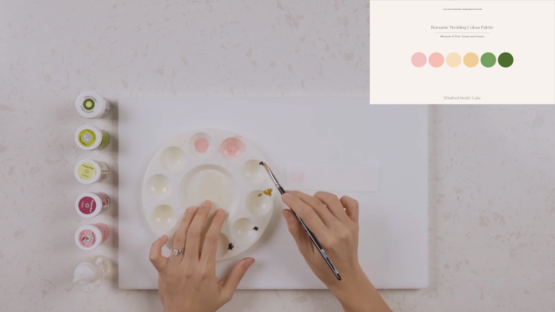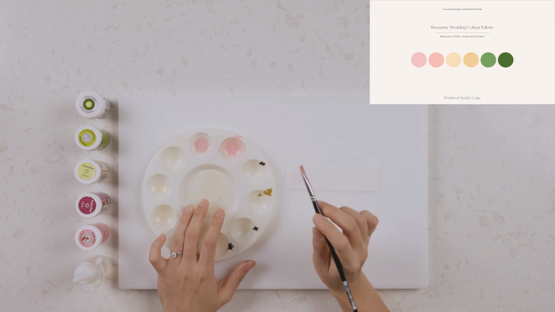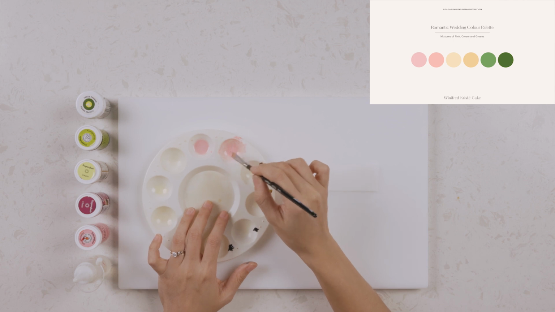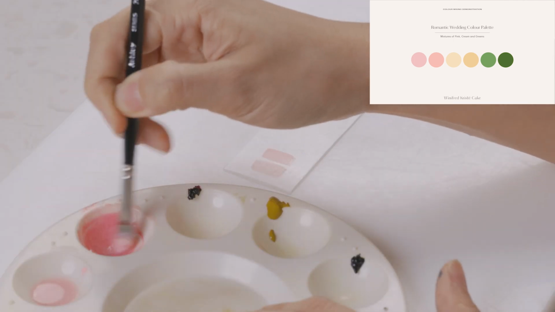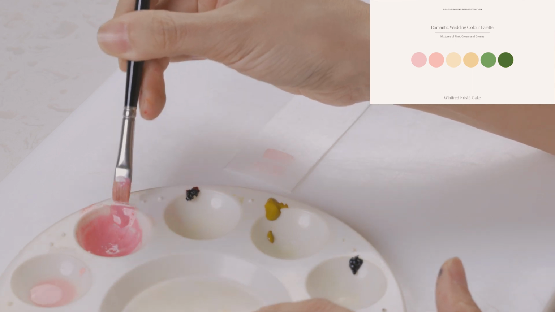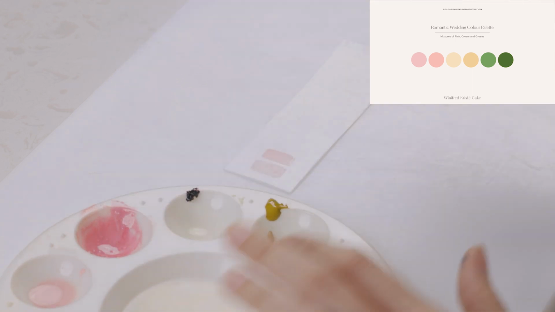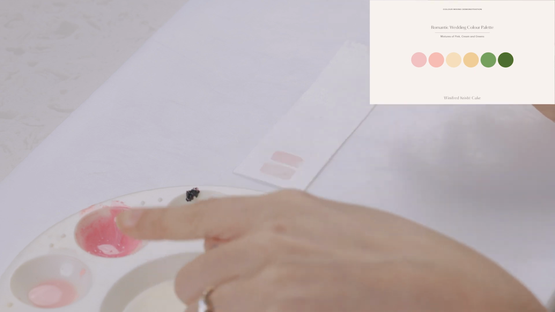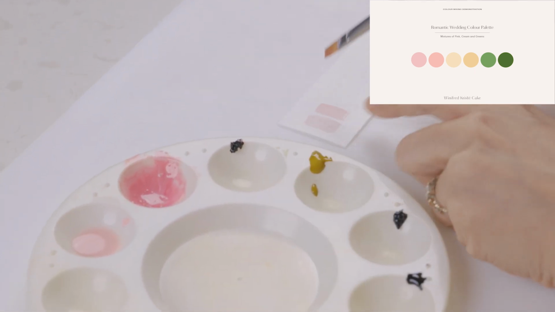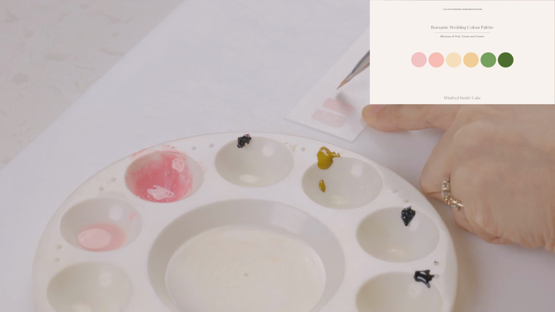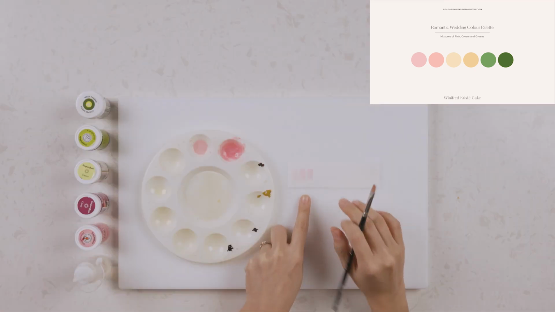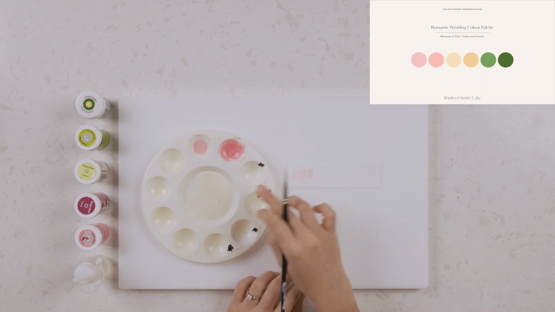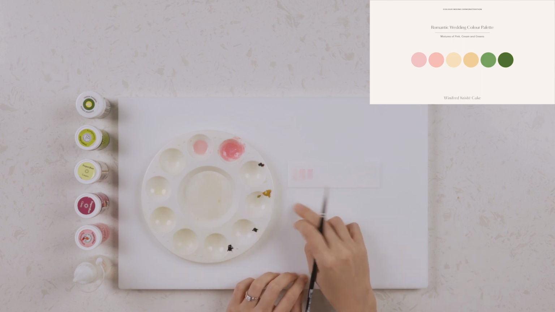So here I have some claret with me. I'm just going to go ahead and take some claret and add into this mixture and you will see what happens. Immediately you can see the entire pink becomes a lot brighter because this is a brighter pink. So there you go. You can see within these little changes you can get all these different varieties of pinks.